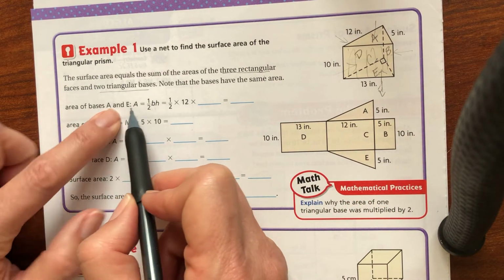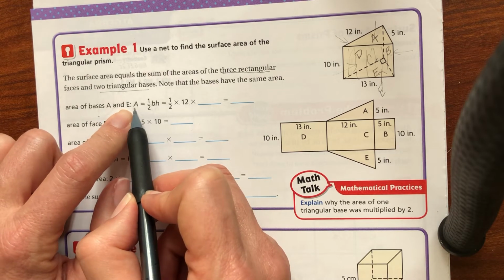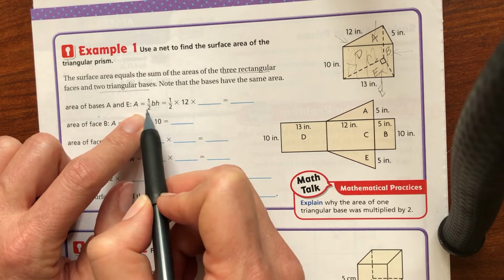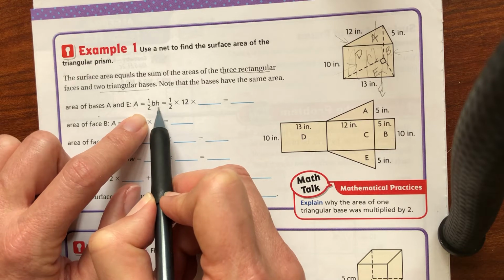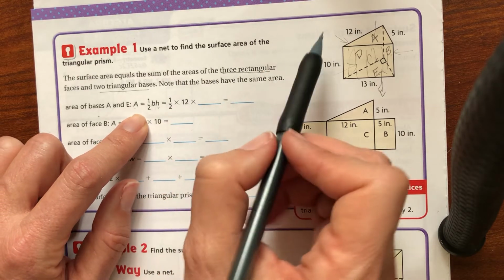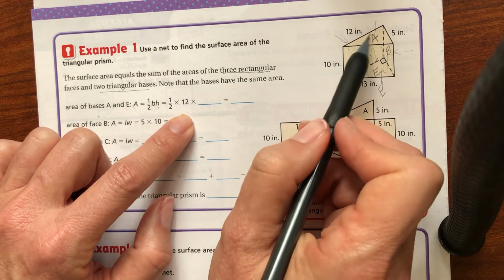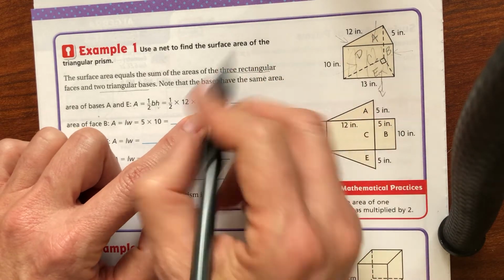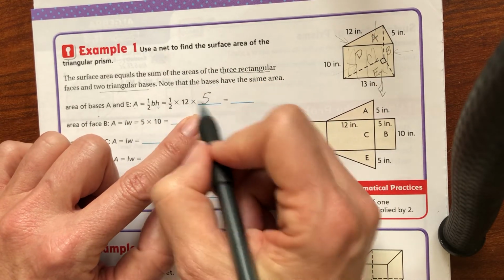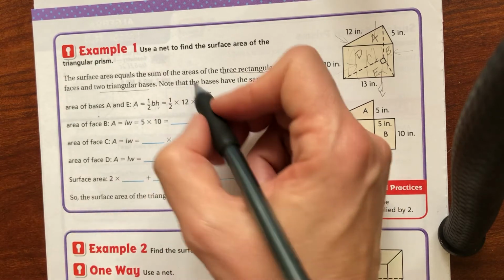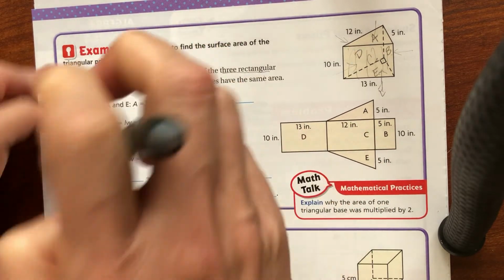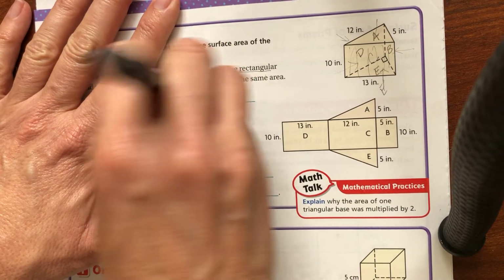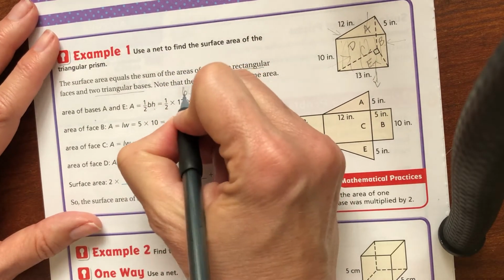Okay, so the areas of A and E, the little triangles: the area formula is area equals 1/2 base times height. So 1/2 times 12 times 5. 12 times 5 is, oops, I'm sorry, 60.